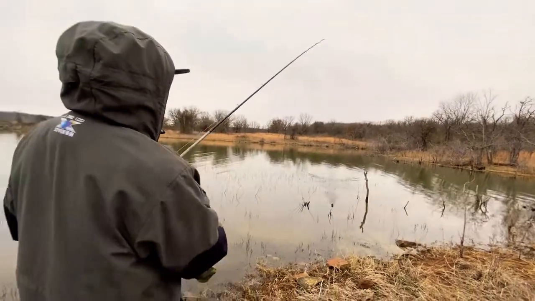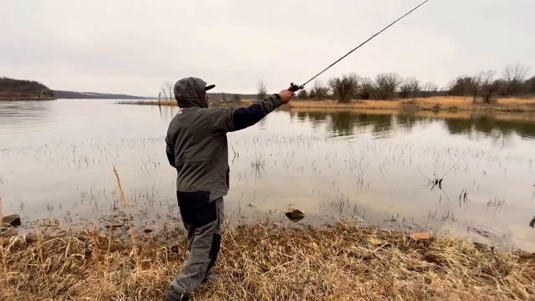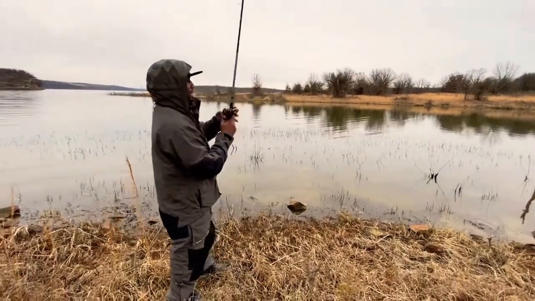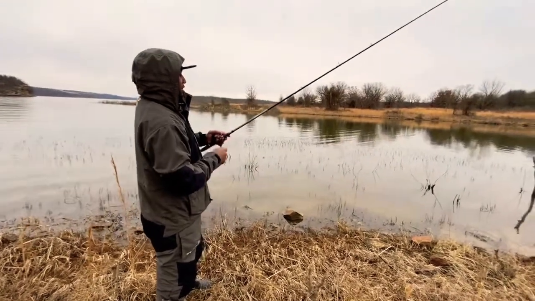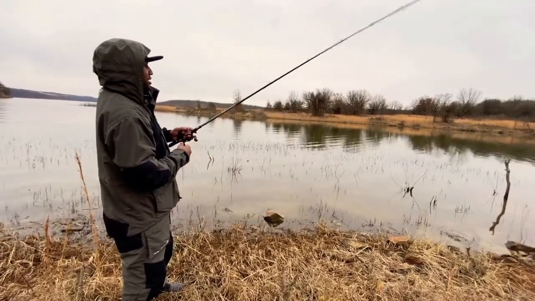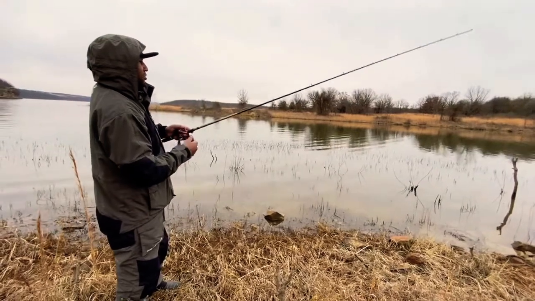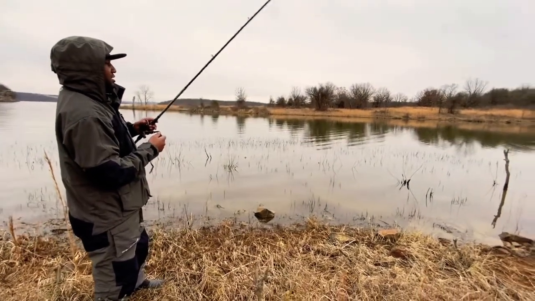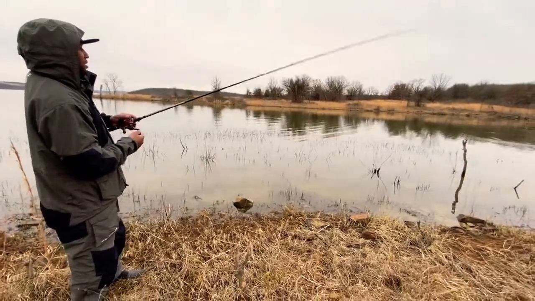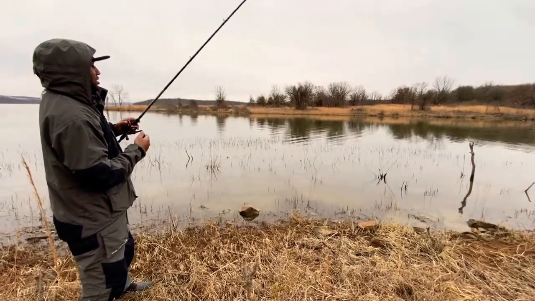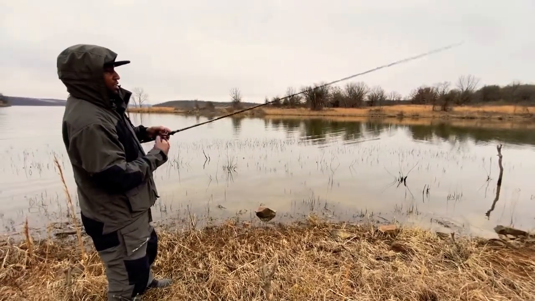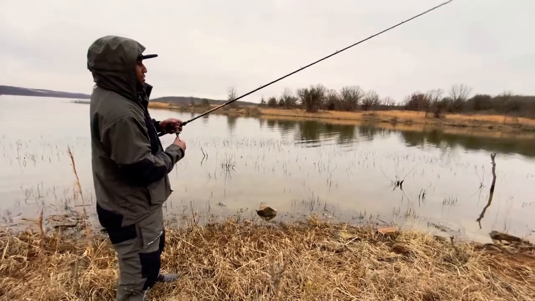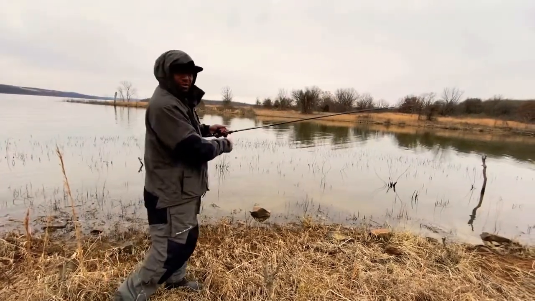Okay, that's a lot of grass. There we go. Right back on that weed line. Back on that weed line. Okay, we noticed there's some grass there. So we're gonna work that. Okay, they're not hitting the jig, right? We didn't get another strike off the jig. We're gonna get us some moving bait.